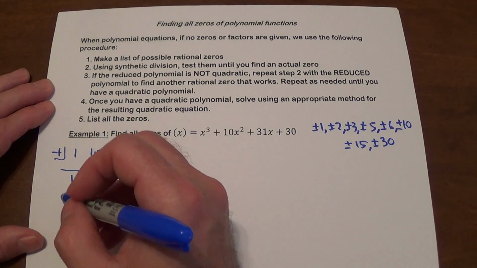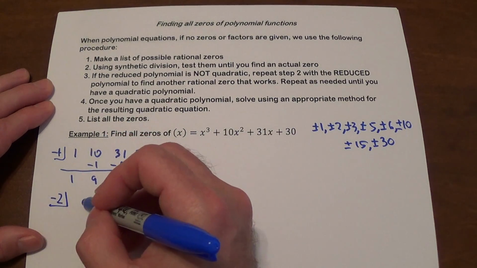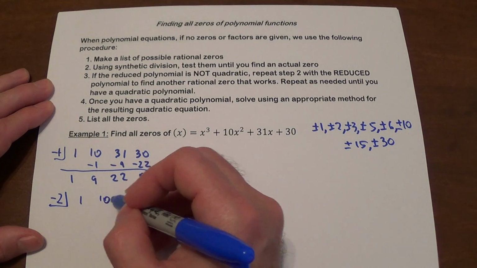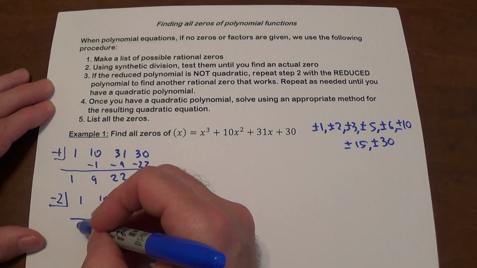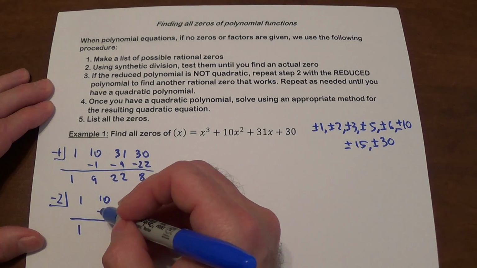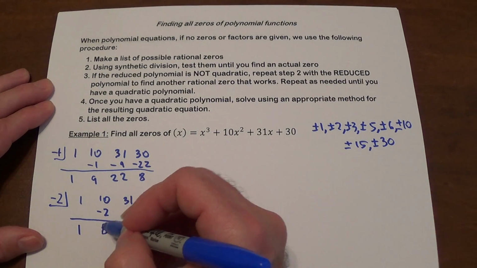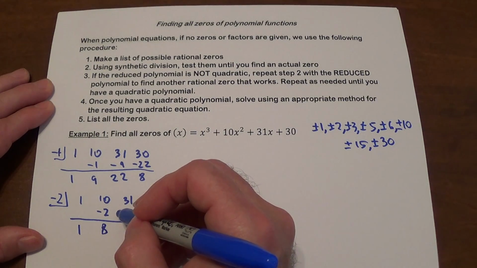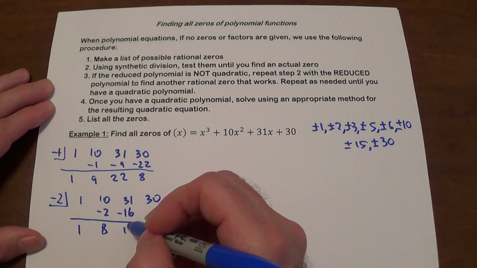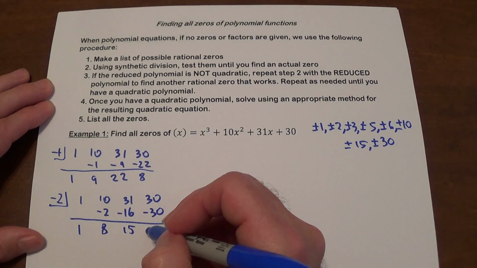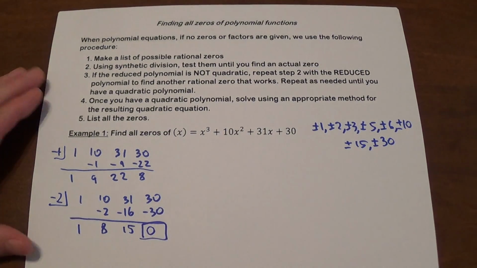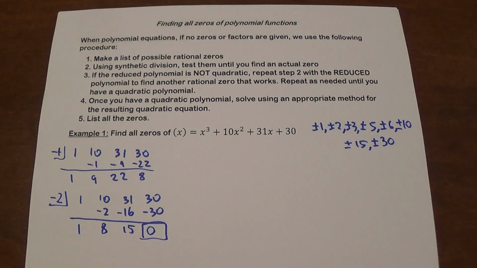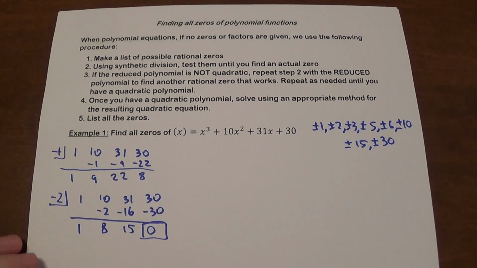Let's try negative 2. Negative 2, 1, 10, 31, 30. Bring down 1. That's going to give us negative 2. That's 8. That is negative 16. That is 15. That's negative 30. 0. Excellent. We got 0. So negative 2 is one of our zeros. We're going to mark that.